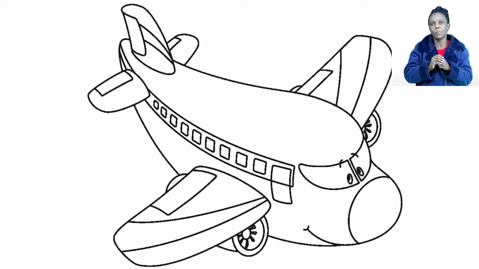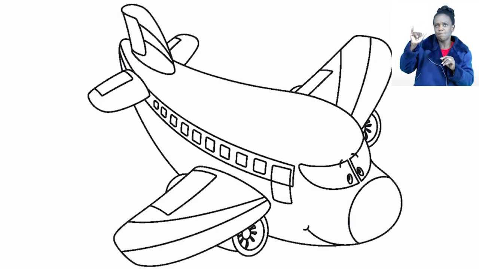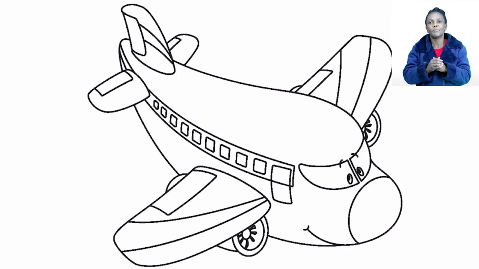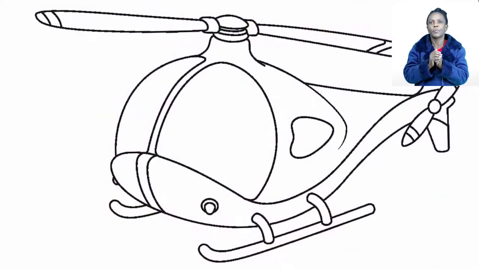I want you to take colors and use them on different parts of the aeroplane. Like the aeroplane's eyes can be a different color from the aeroplane's nose. And the aeroplane can also have different colored wings. Make sure that when you are coloring that you are staying within the lines. And I hope you have fun coloring the aeroplane as well. Let's move to page 10.